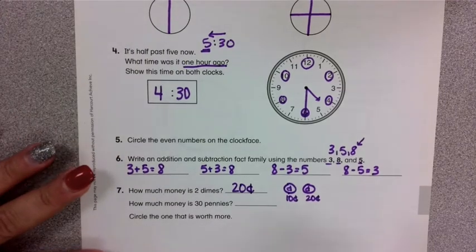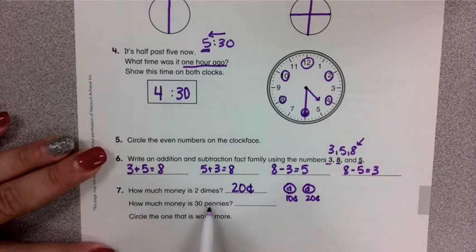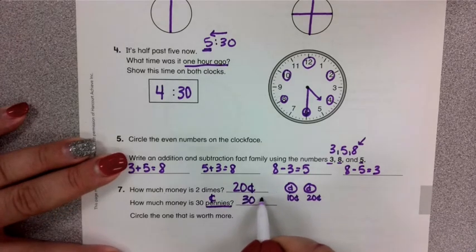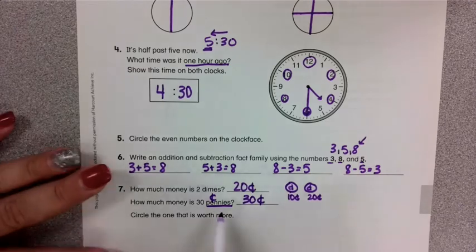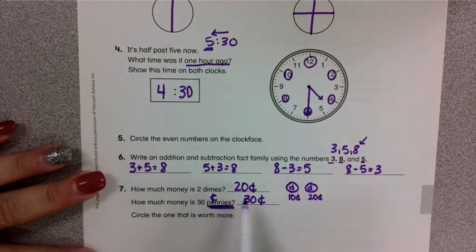How much money is 30 pennies? Remember, 30 pennies is going to be the same thing as saying 30 cents because each penny is worth 1. So 30 cents. Anytime you're talking about pennies, you can just put a cent sign behind that, and it's the same thing because each penny is worth only 1. Dimes, you can't do that because dimes are worth 10.